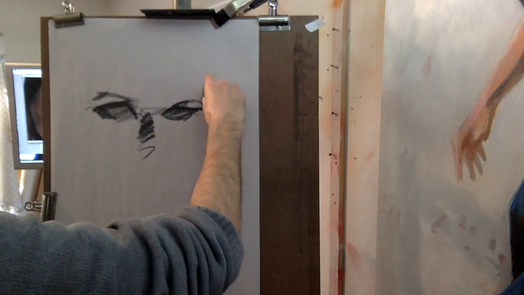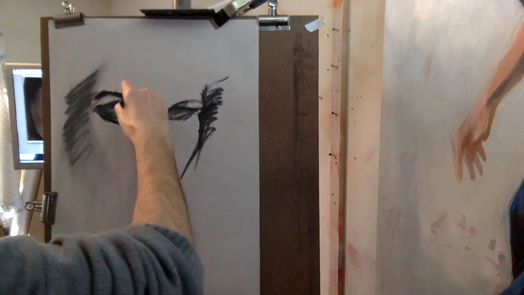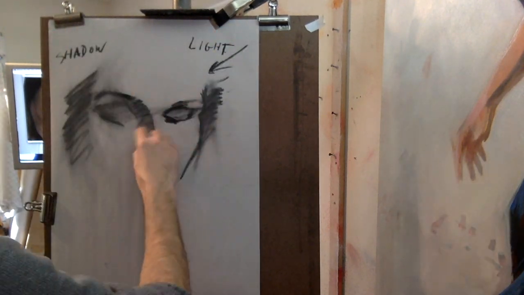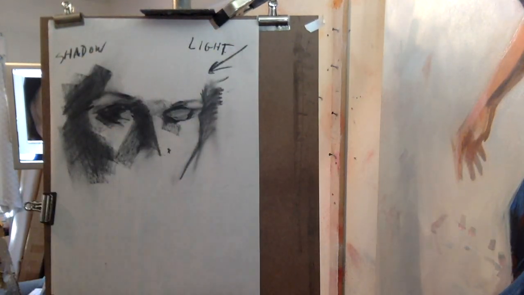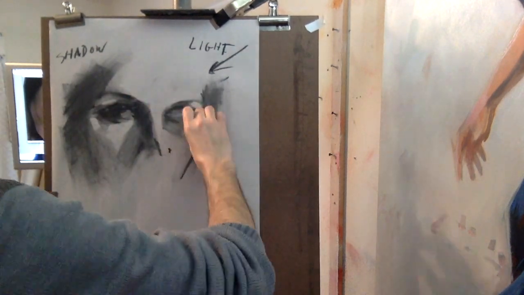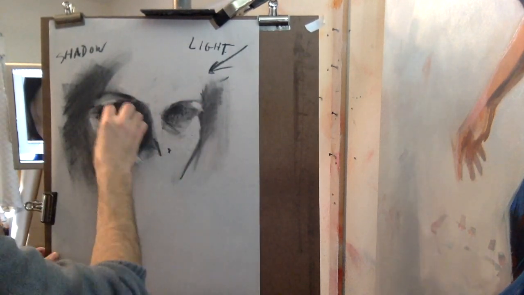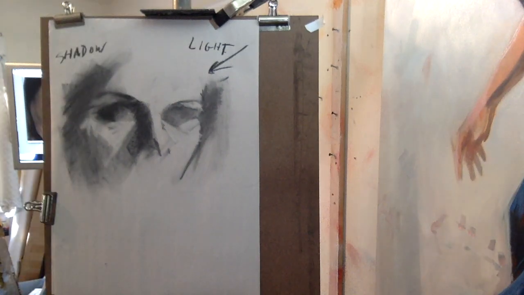So where I want to start is ignoring the features and drawing the topography of the head, the ins and outs, the crevices, the lights, the shadows, these kind of things. I'll show you. Here I'm only treating this as a map to how light's falling across the face. So you've got the light raking across, casting shadows. So it's light and shadow across every little bump. There's the light side and the shadow side.